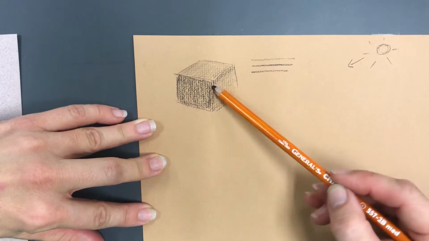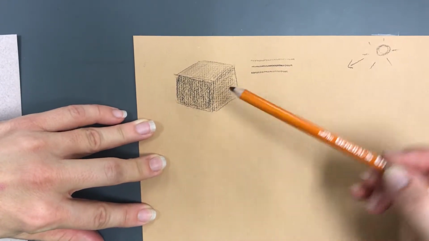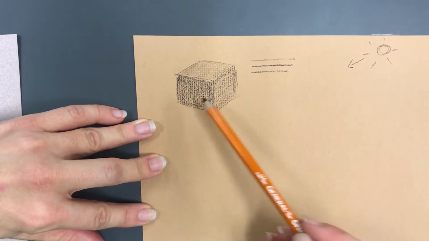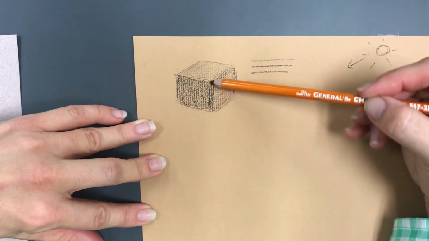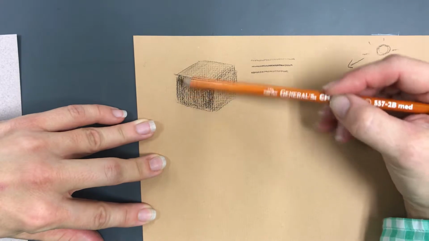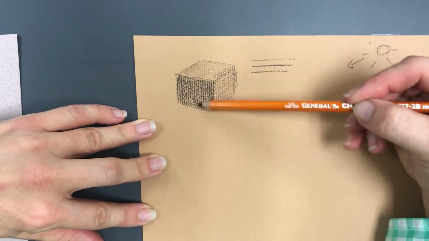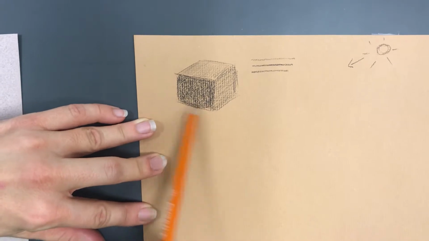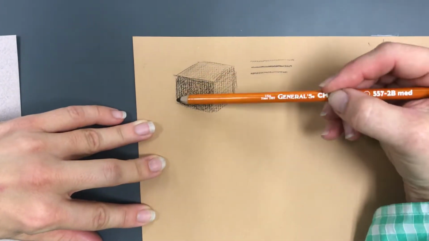And as I look at this now, I might have to go back over things a bit. I say, oh, you know what? This doesn't quite, there's not a lot of difference here. So maybe I'll come back in here and go over these edges. So I'm going with the direction to the vanishing point and I'm going vertically.